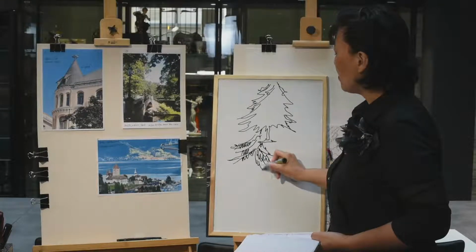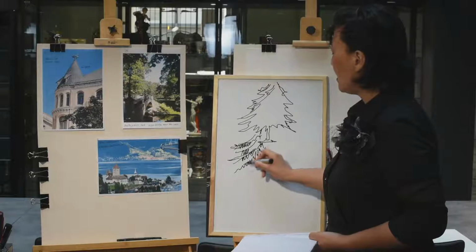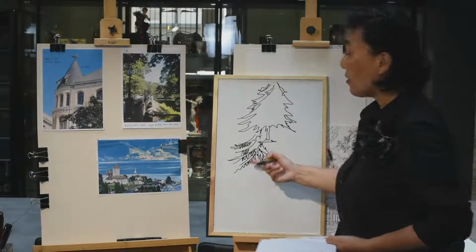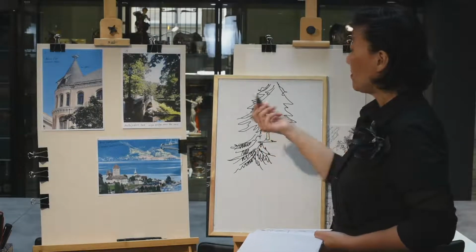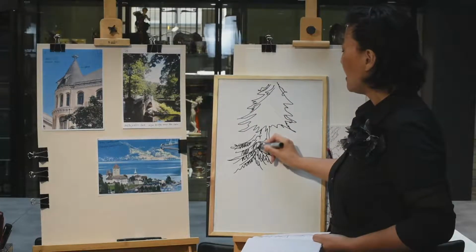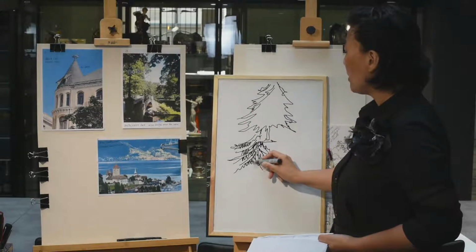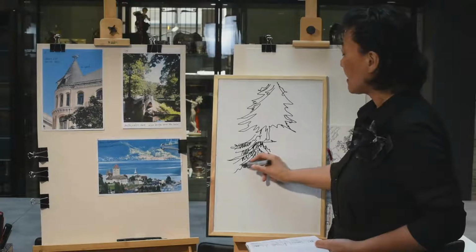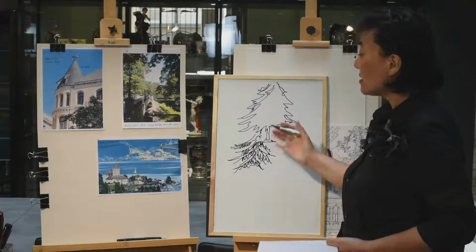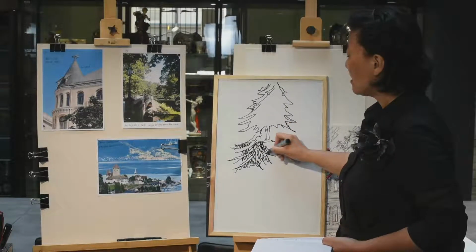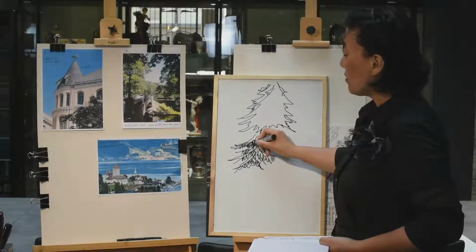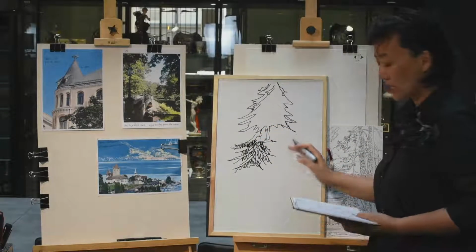Now I am writing on the board, so this is easier. But when you use a pen on the sketchbook, maybe it's not so easy. It will be a little bit difficult. But don't worry, just do it. This is the pine tree.